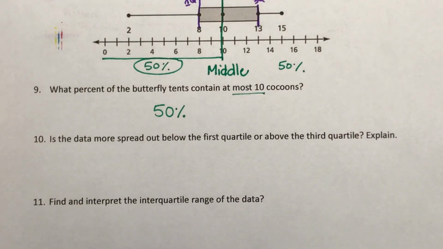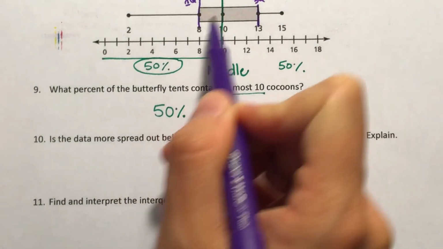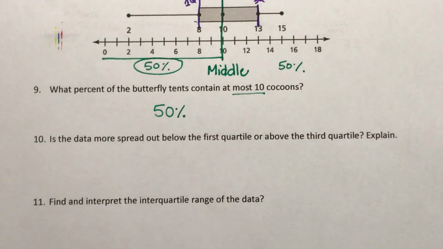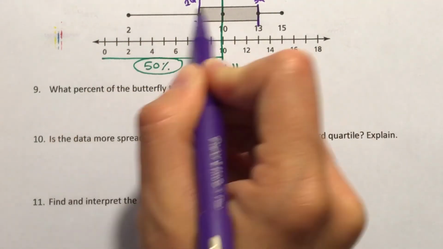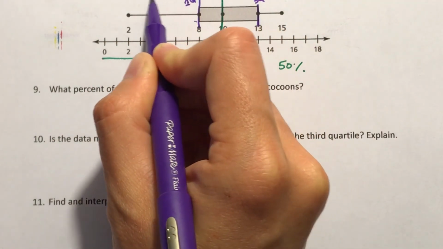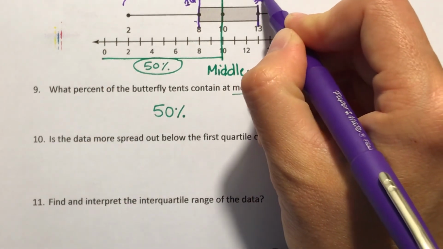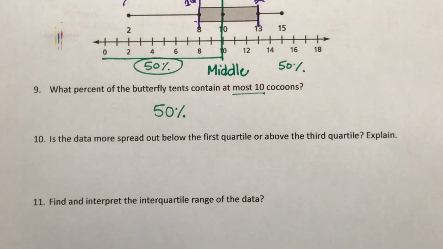Spread out means are the numbers spread out. So I'm looking from this first quartile to the end, and the opposite, I'm looking at the third quartile to the highest point. Which one is more spread out?